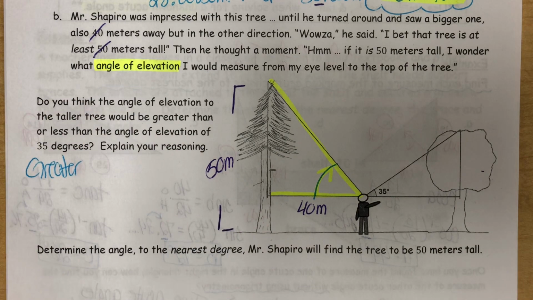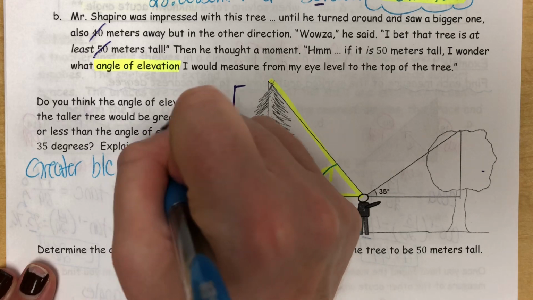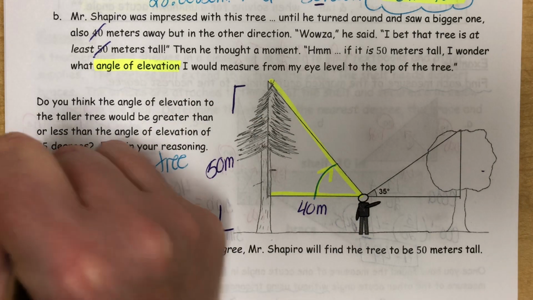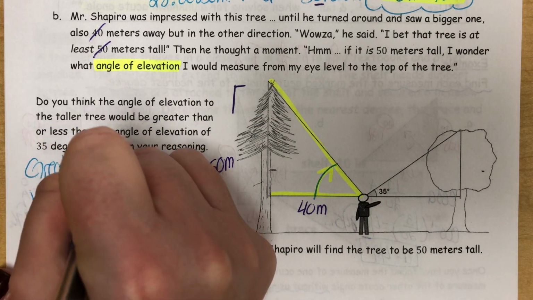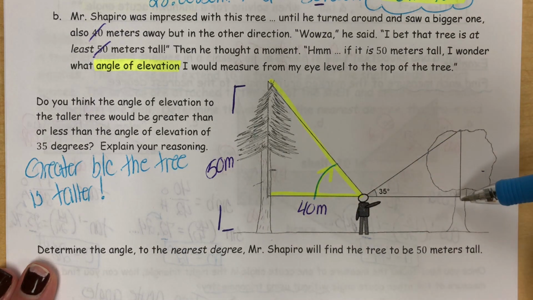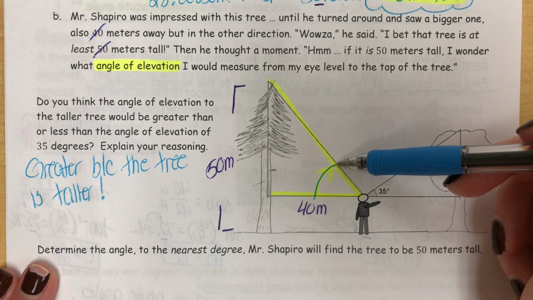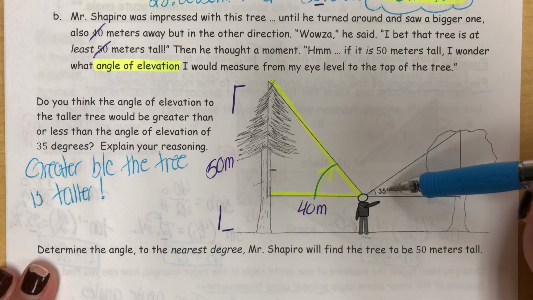Explain how come? Well, it's going to be greater because the tree is taller. He has to look even higher to see the top of this tree than he did to see the tree from earlier. All right, so that makes sense. If I have to look higher up, this angle would be bigger than the original.